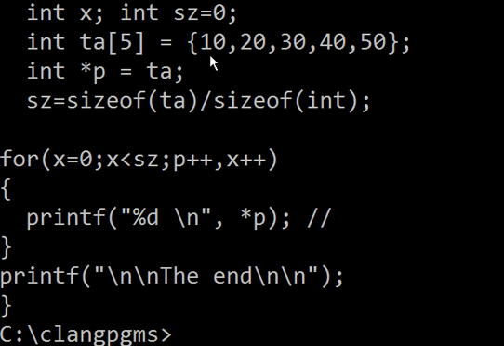So if p is pointing to 10, the 0th element, I then increment it by 1, so it's pointing to the next element, 1. And then the next element, 2. And then the next element, 3, and then 4. I do the same thing with x. It's going to be incremented from 0 to 4, and ultimately to 5. Keep doing this while x is less than size, less than 5. All right. What's it going to do?